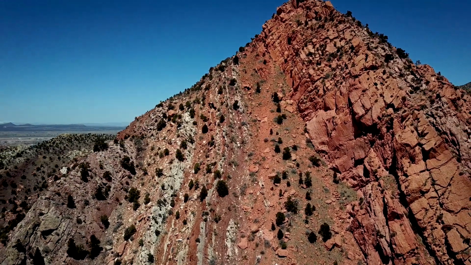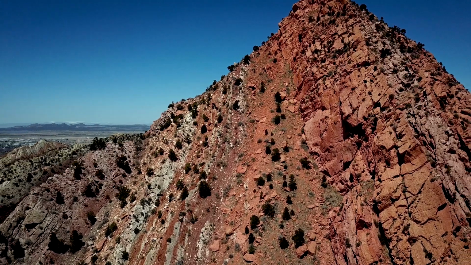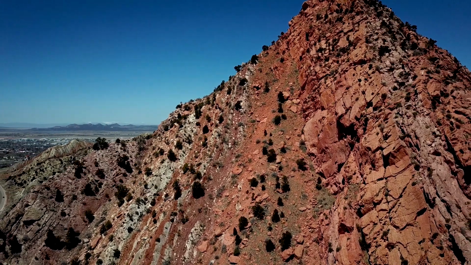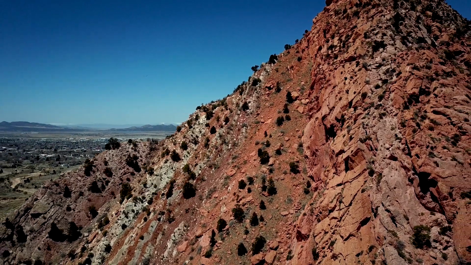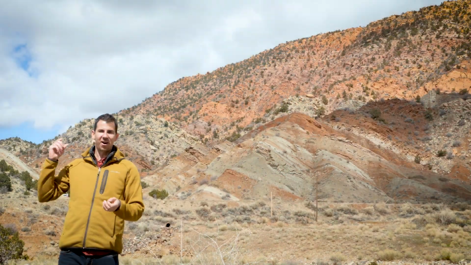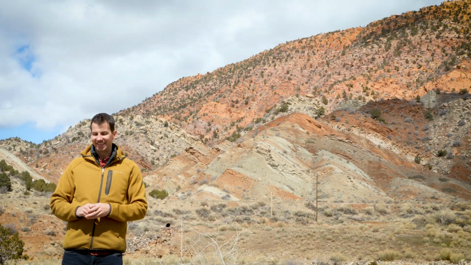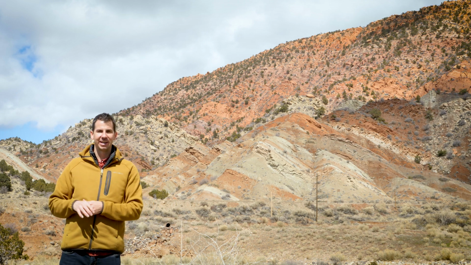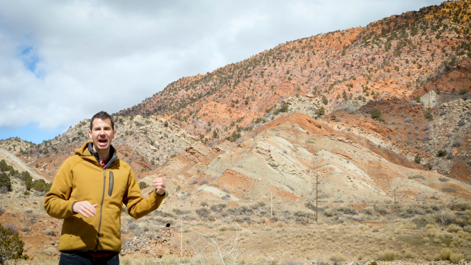So that layer is preserving a giant ancient sand dune desert, which actually covered all of the state of Utah and parts of the surrounding states. So within our 8 pages of history that we have compared to this book, we can see how the climate, how the environment, and how life has changed over time.